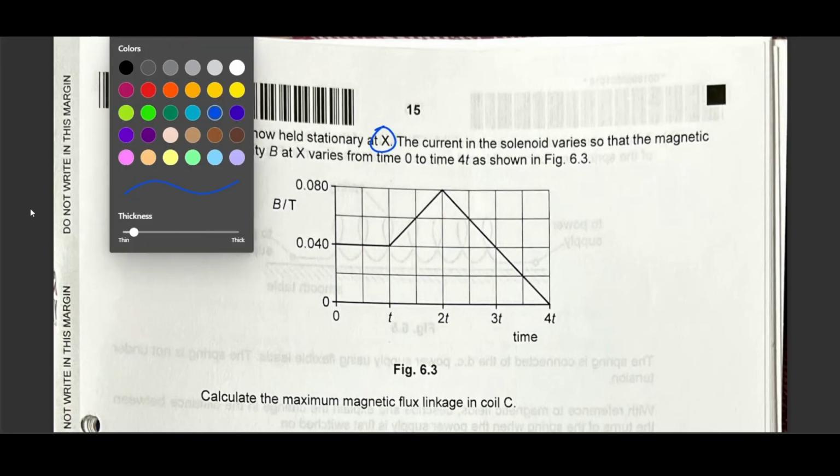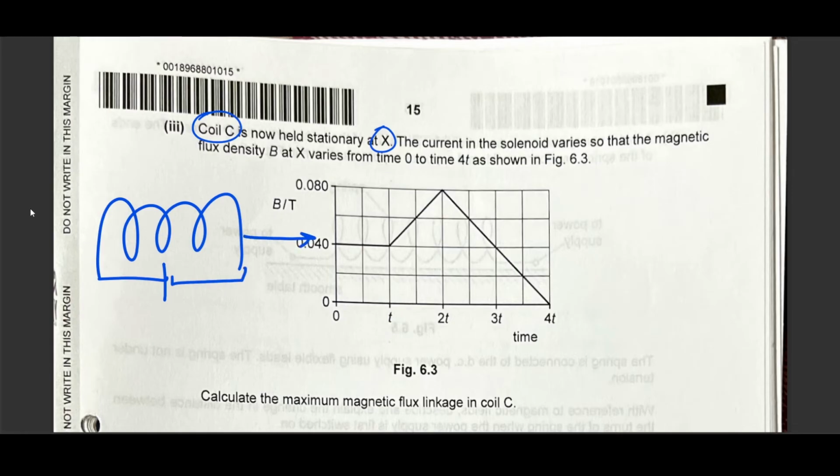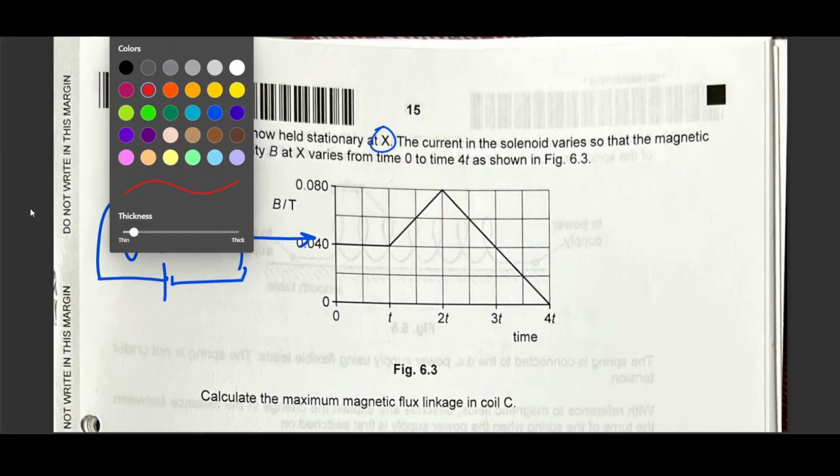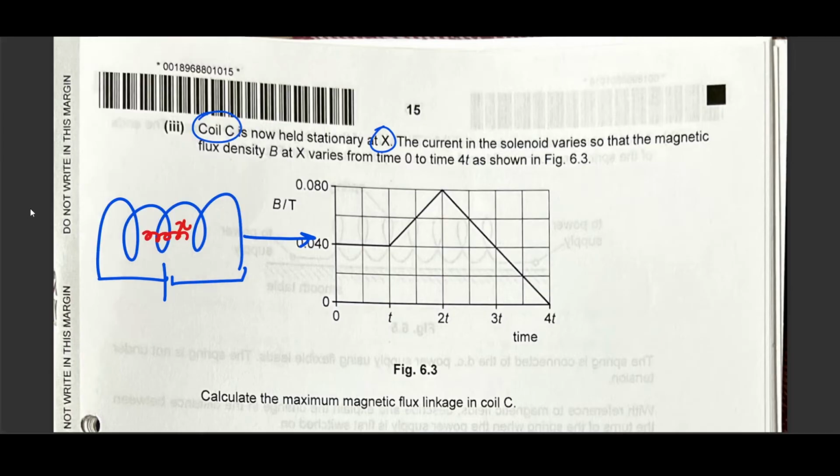So in this part, he says that coil C is now held stationary, right? That is stationary, and coil X is also stationary. So they are not moving. There is no relative motion between them. Whatever is happening in coil C will be reflected on coil X. So this is coil C, for example. For this, we have the graph represented, and coil X is somewhere in the center over here, right? But they're not moving. They have no relative motion with respect to each other. So it says that the solenoid varies a magnetic field with density B as shown in the figure.